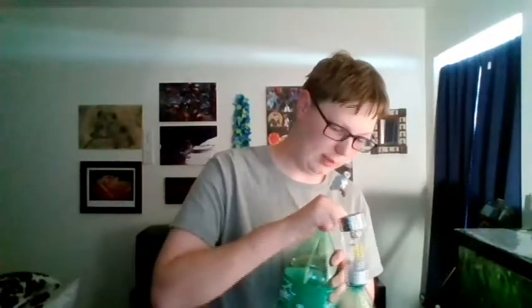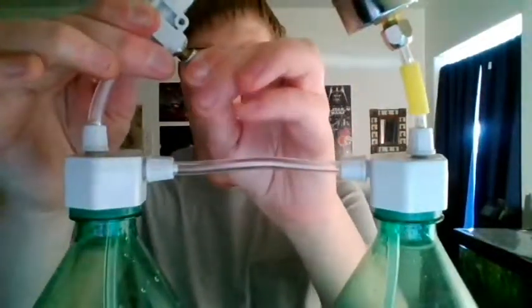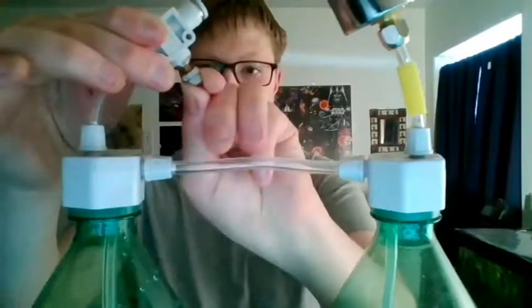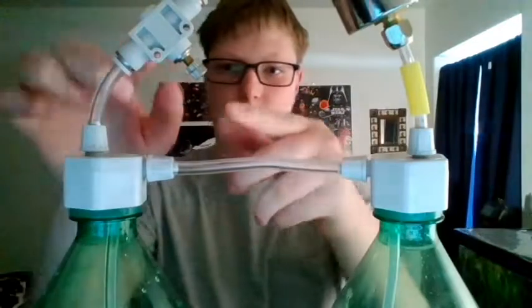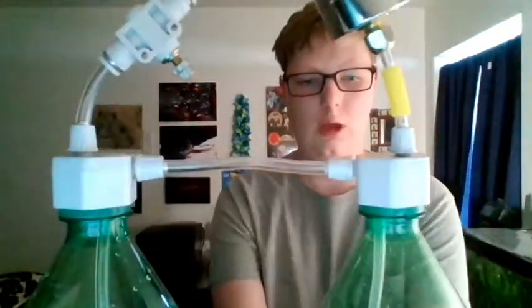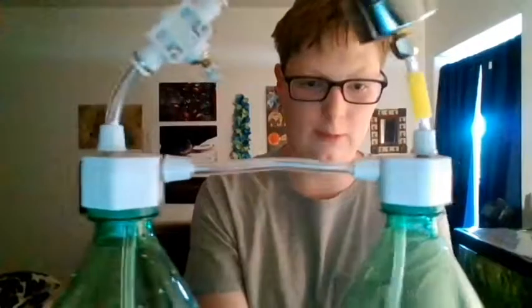There we go. Alright. Just making sure that they are screwed on tight. You don't want them so tight that you can't get them off, but you want them tight enough so there isn't going to be a leak. Alright, that will do it. And now, the next thing to do is make sure that this is closed. Make sure that this is closed. And then you're going to want to pump this out.